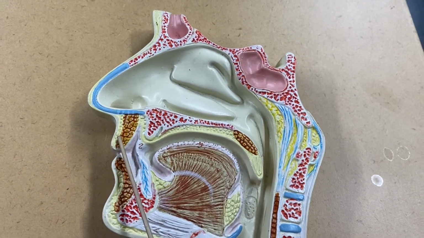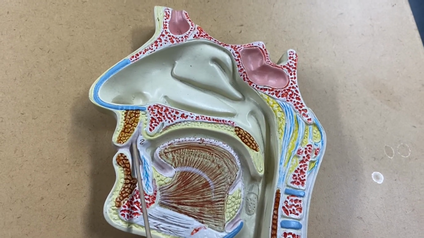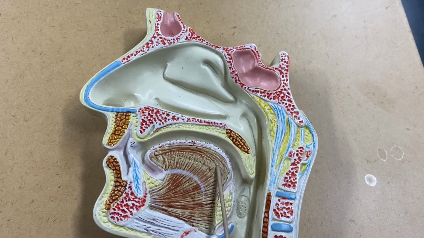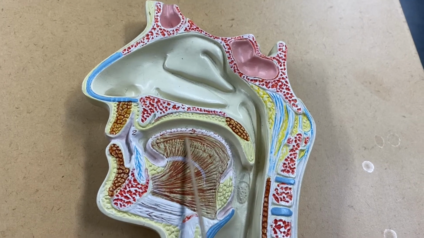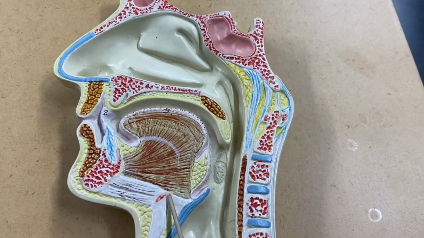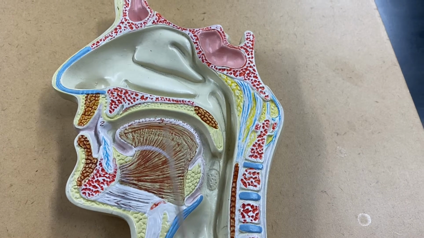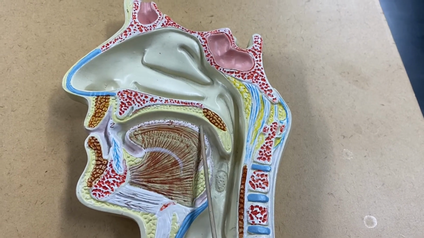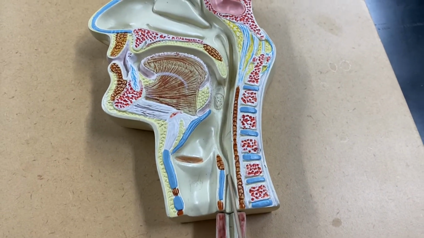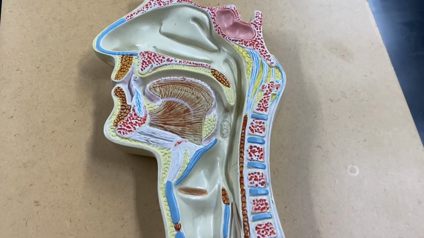So here you can see lips, superior and inferior lip. Then you have oral vestibule, and then teeth and oral cavity. This structure over here is tongue. This bone is a mandible. This bone over here, hyoid bone. So nasal cavity, oral cavity. The tube over here goes all the way up to this point, is pharynx or throat.